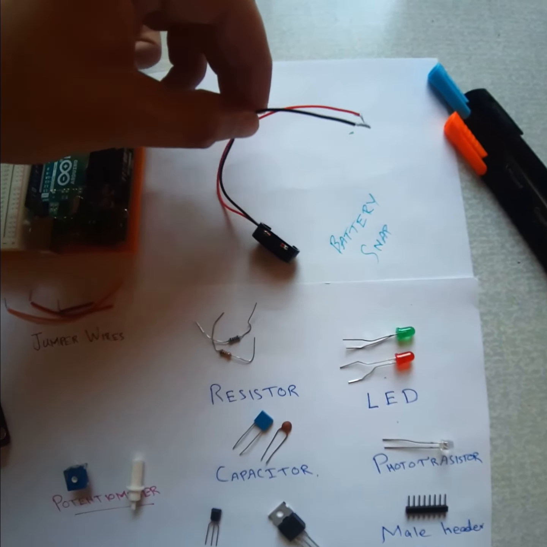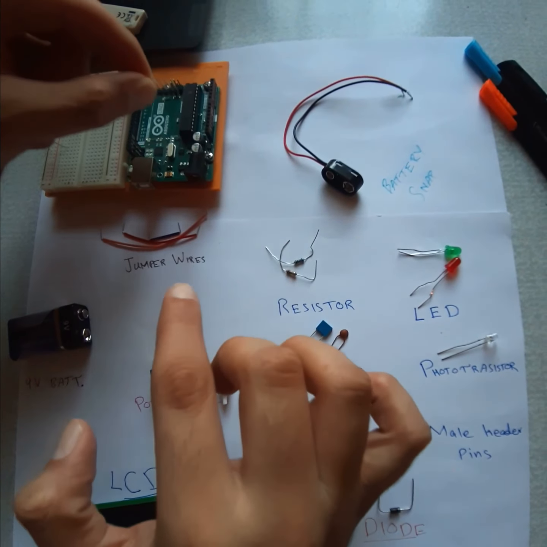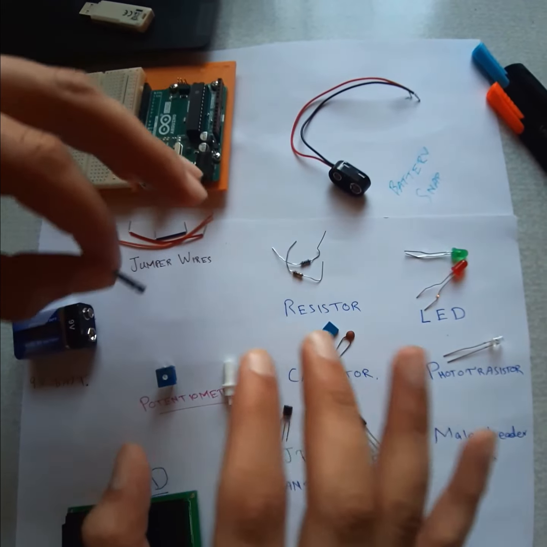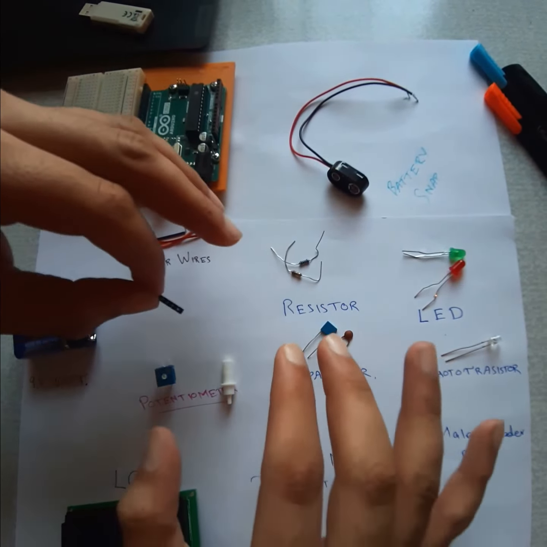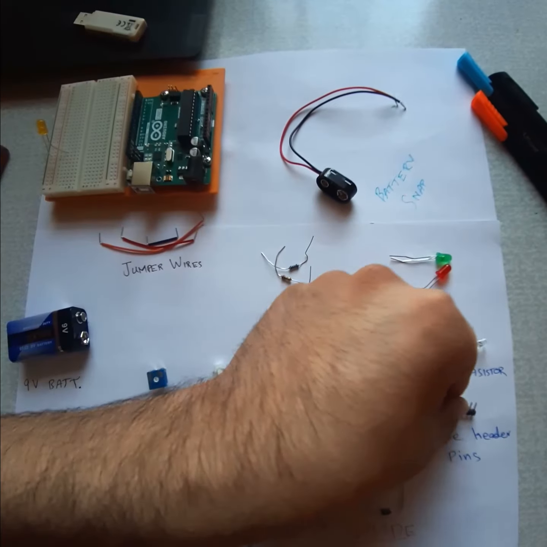And these are the male headers. We are going to use these male headers to connect our jumper wires with the Arduino while we are connecting these electronic circuits in the Arduino. So these male headers can go inside these holes, inside these pins.